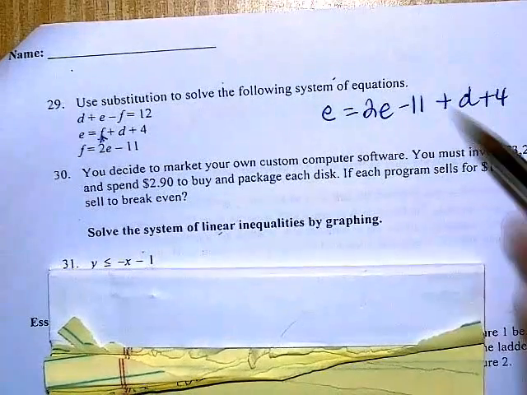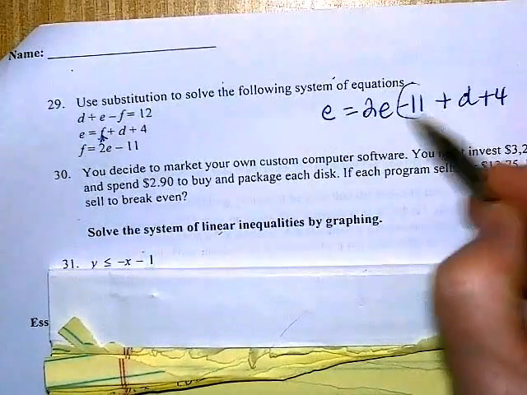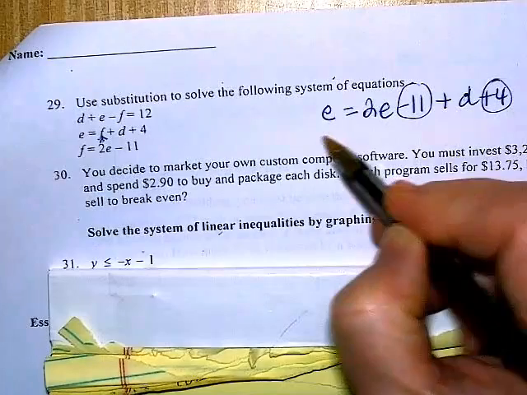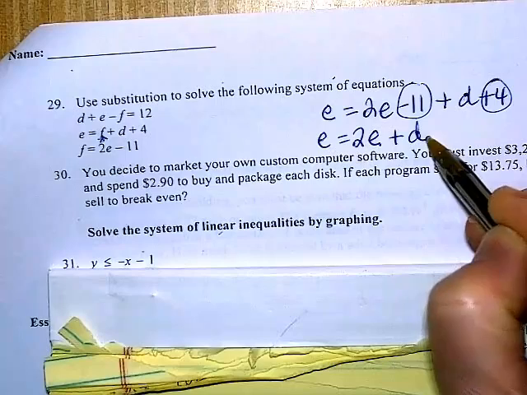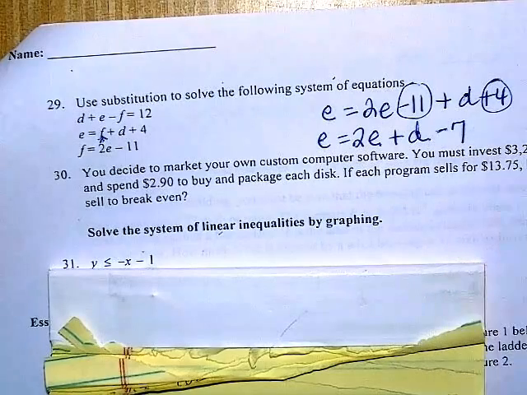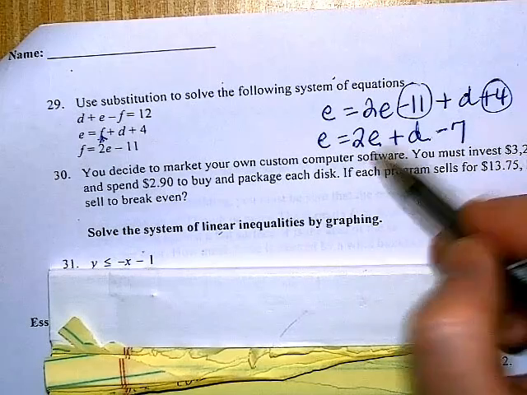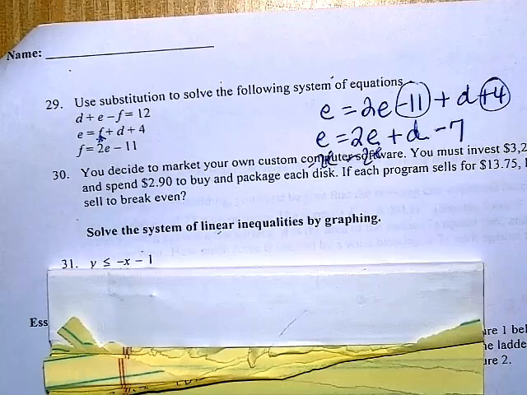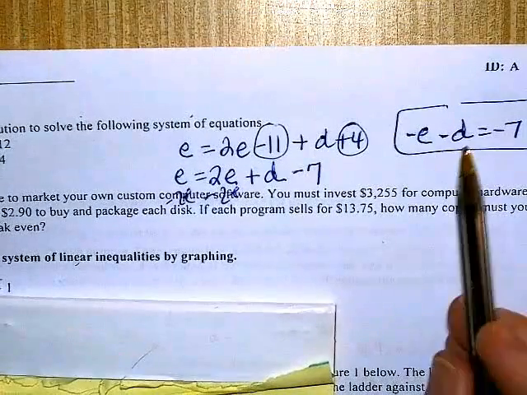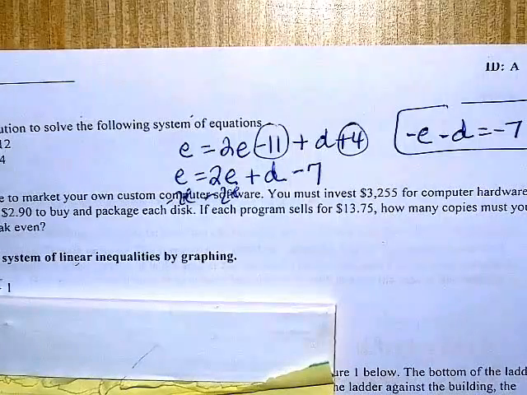Okay, let's work on this one. First thing I'm going to do is combine those. E equals 2E plus D minus 7. Then what do you think we should do next? Combine the two E's. Okay. So I'm going to subtract 2E from each side. It's going to give me negative E. I'm going to subtract D. It's going to give me minus D is negative 7. Why would you subtract the D? I'm trying to get E and D on one side and the 7 on the other.